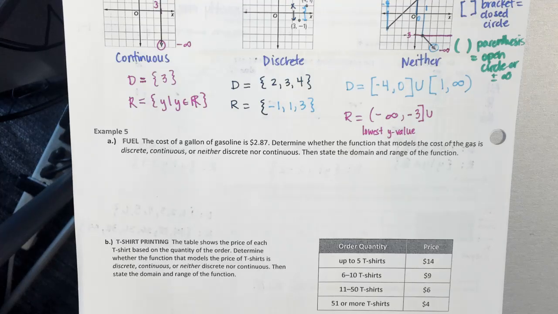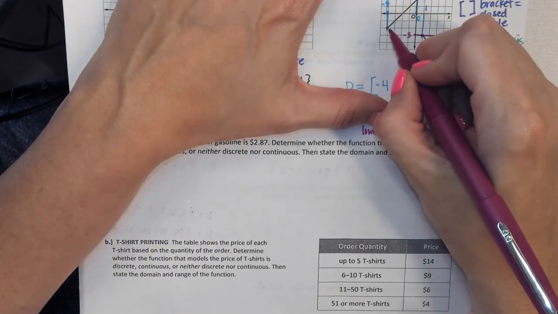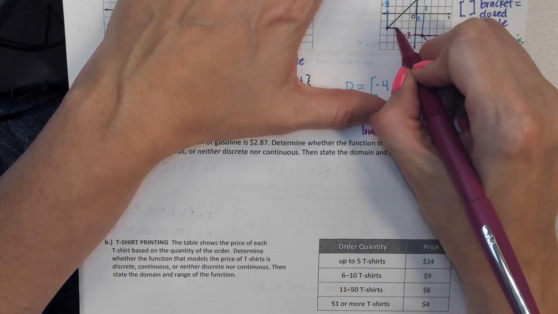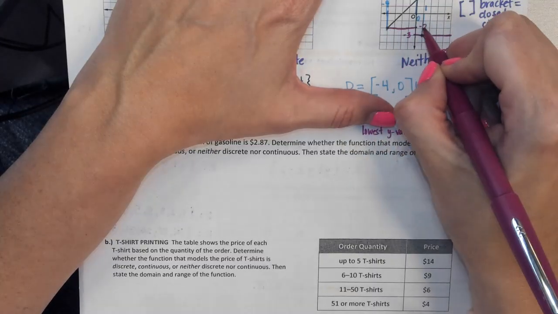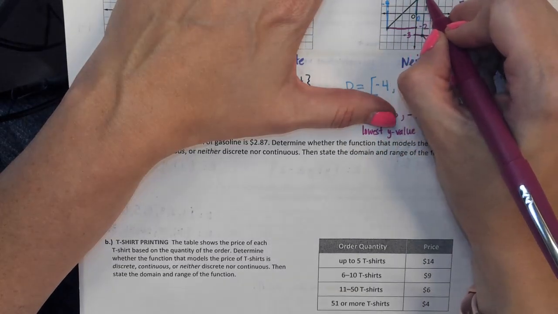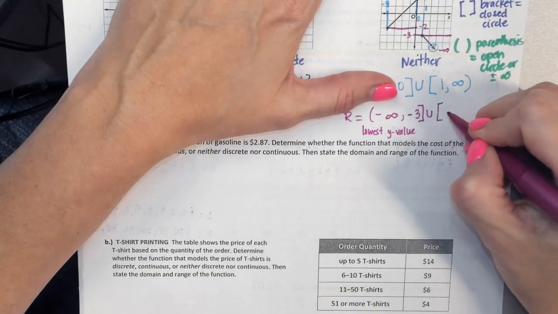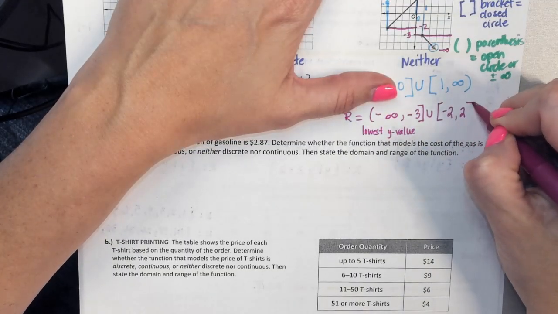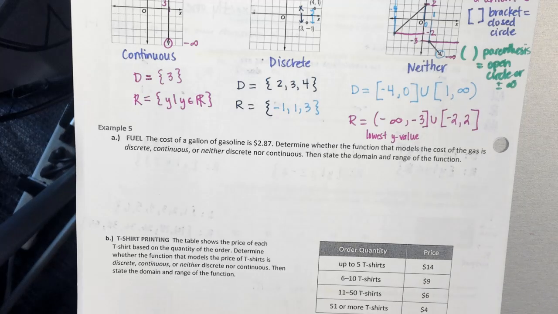All right, looks like this one's going pretty good. So what was the lowest y value in the second interval? -2, and then that goes up to 2. Yep, so if you're having trouble with that, a great thing to do is to just follow this here. So that's -2 up to this point here, which is 2. And this is our y's. Okay, so that's going to be your domain and range.